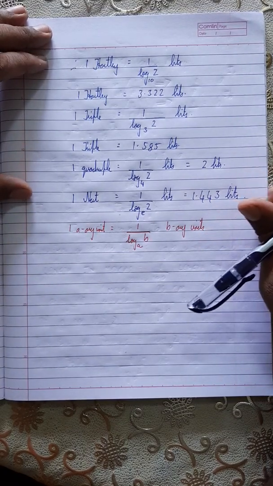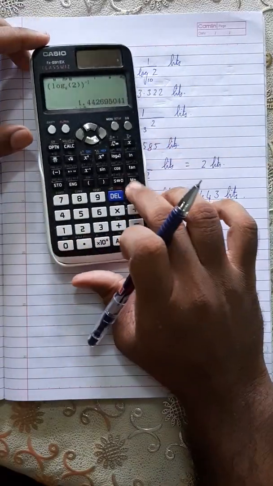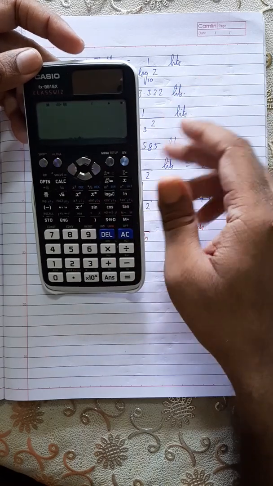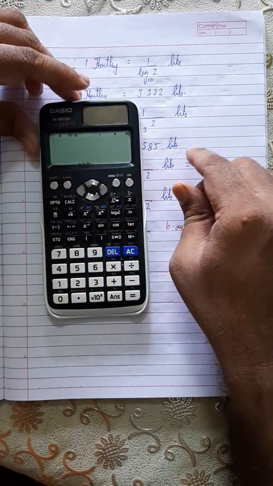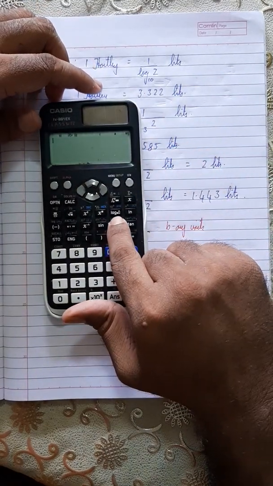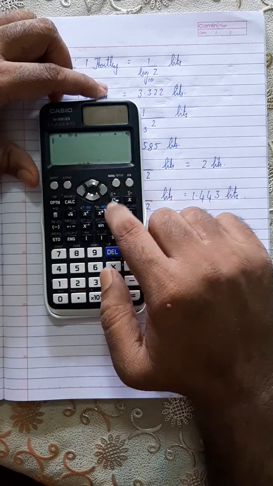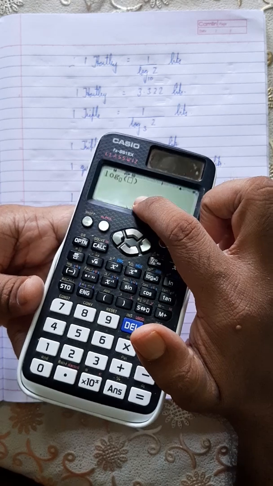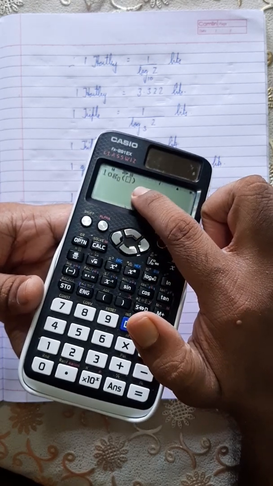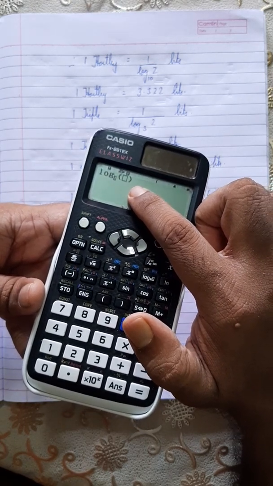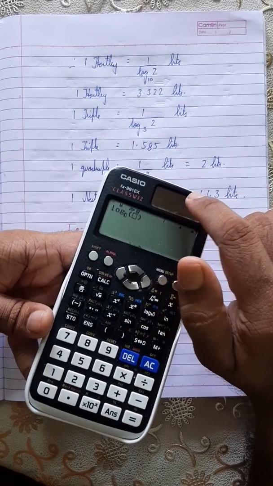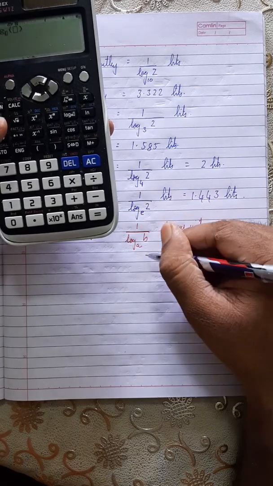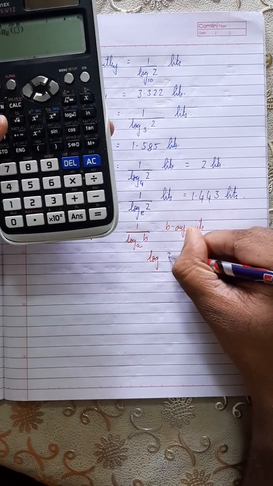Okay, so how to make the base equal to 2? You all know that everybody's using this kind of calculator, a scientific calculator, right? Here it comes with a log function. In this log function, I hope you can see very carefully, you can specify the base and you can also specify the value. So suppose I want to find the value of log 3 to the base 2.